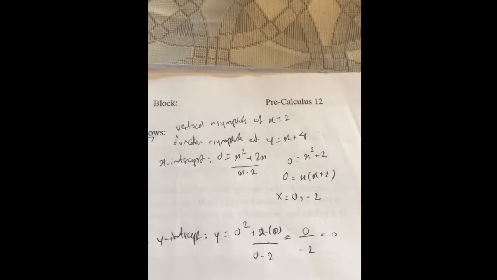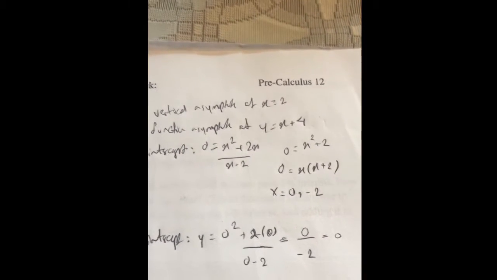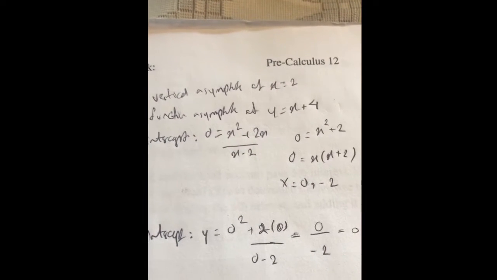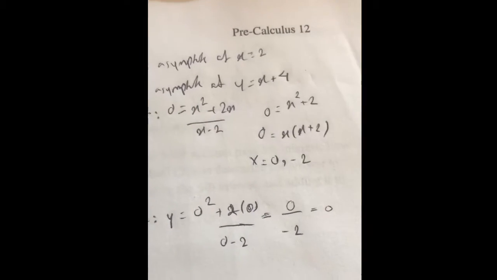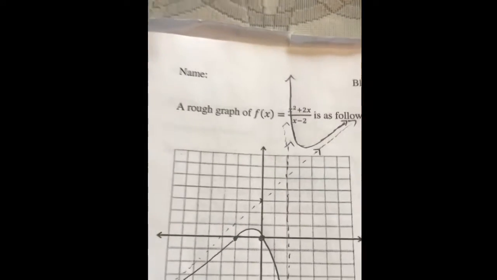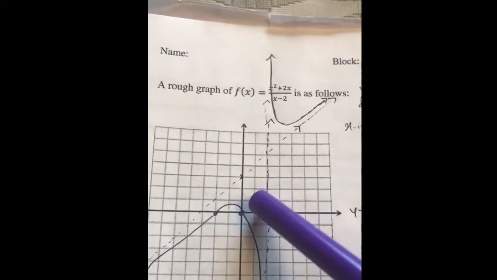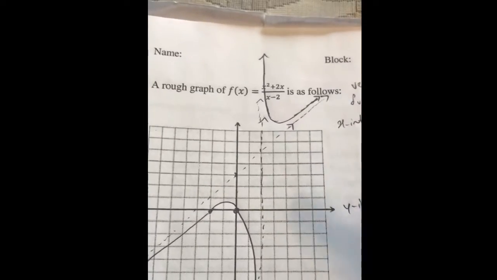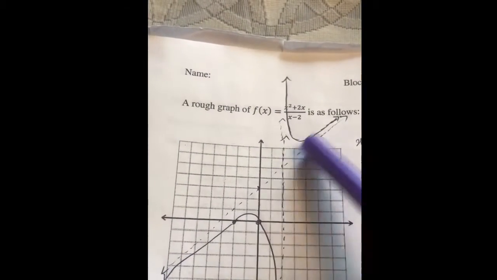Now for our y-intercept, we would have to allow x to be 0, plug it in instead of x, go through, and we see we have a y-intercept at 0, so that's perfect. And now, here's the breakdown. We have an x-intercept right here, a y-intercept right here, a vertical asymptote right here, and we have our function asymptote right here.